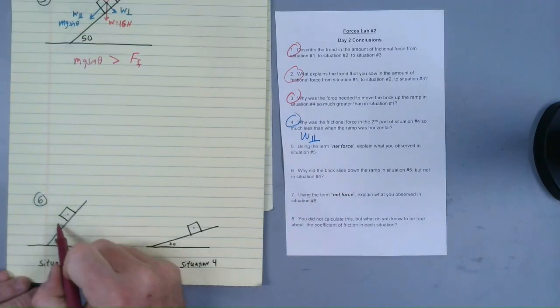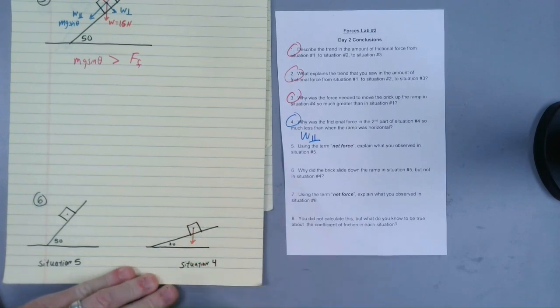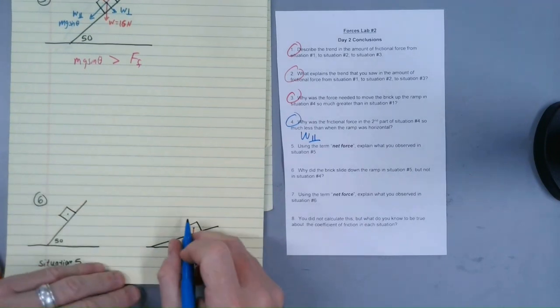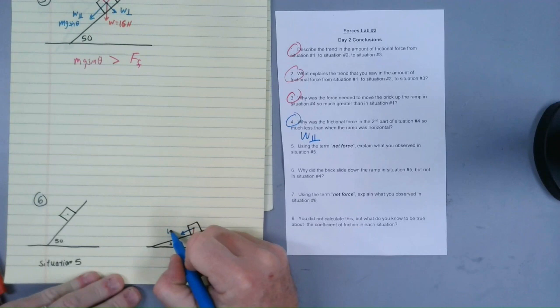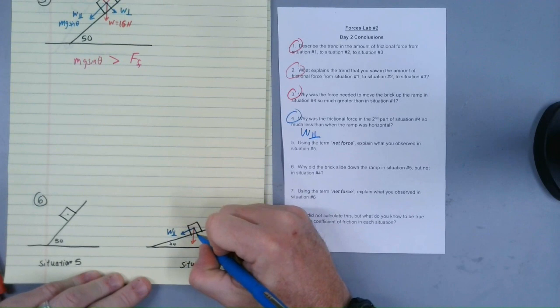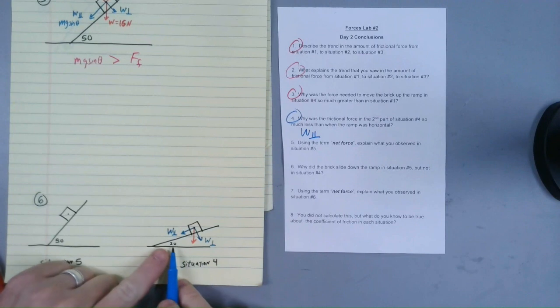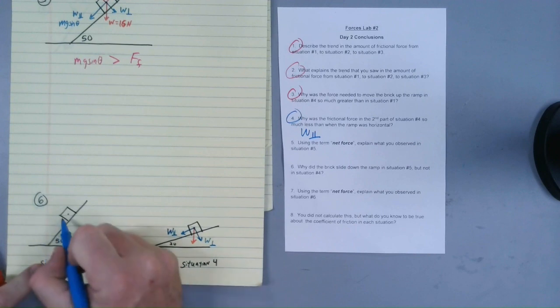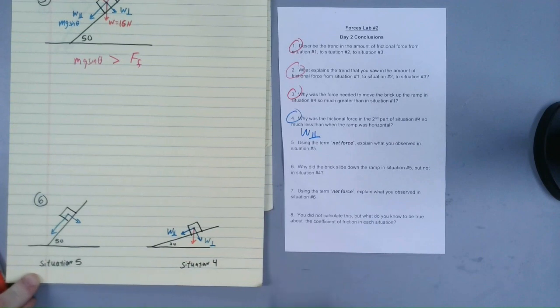So why did it slide down here in number 6, but it didn't slide down in number 4? Well, if we go back, weight's always the same. However, the component of the weight, when this angle is smaller, that parallel weight is smaller. The perpendicular weight is larger. Matter of fact, at 30 degrees, this one's going to be bigger than this one. At 50 degrees, that one is going to be bigger than that one.